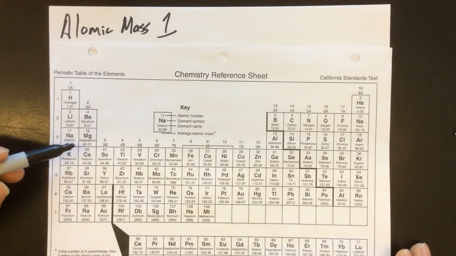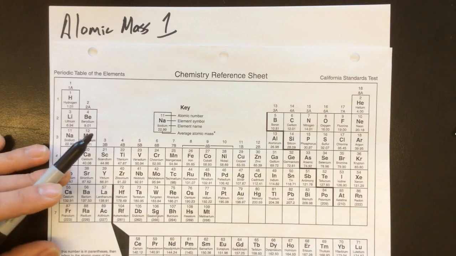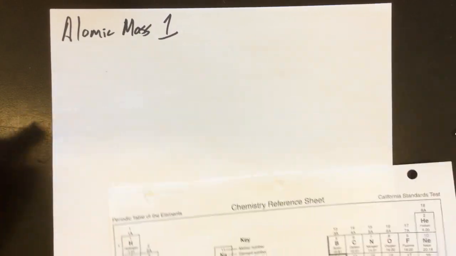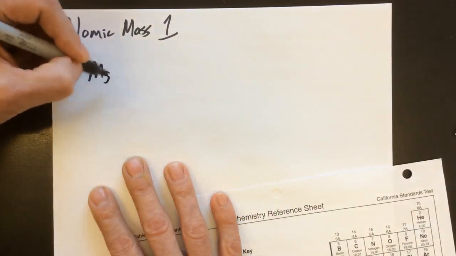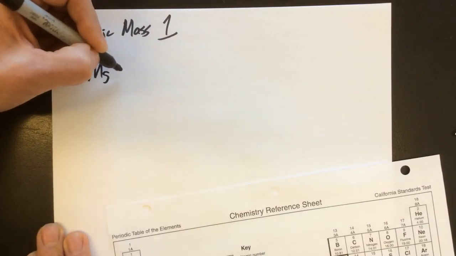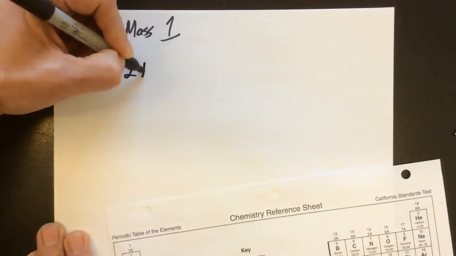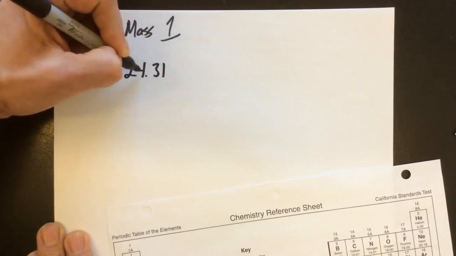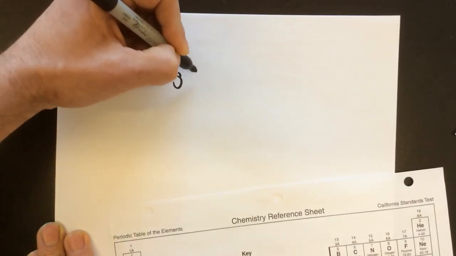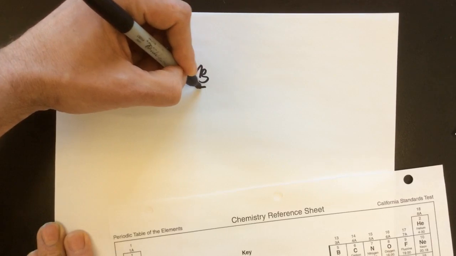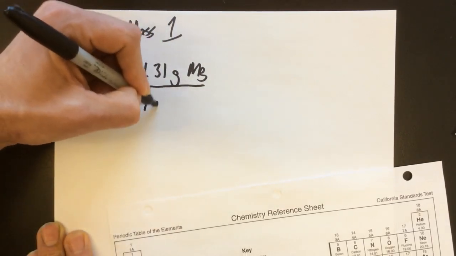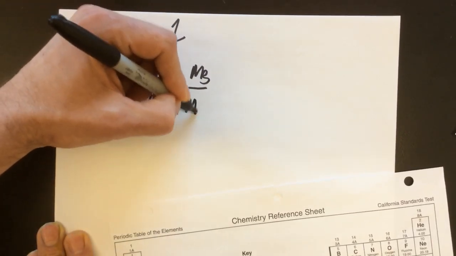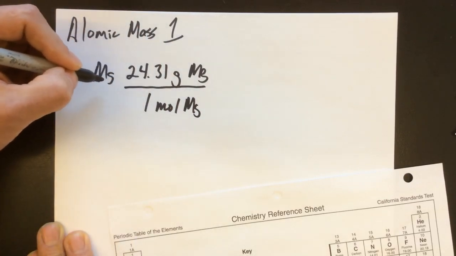But for most of the things we do as chemists, what we really need to know is that magnesium has a mass of 24.31 grams per mole. And so magnesium is 24.31, and that's grams of magnesium per 1 mole of magnesium.